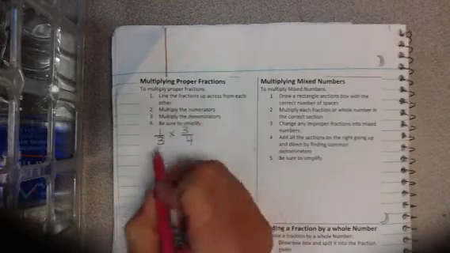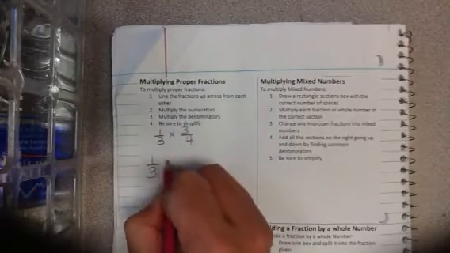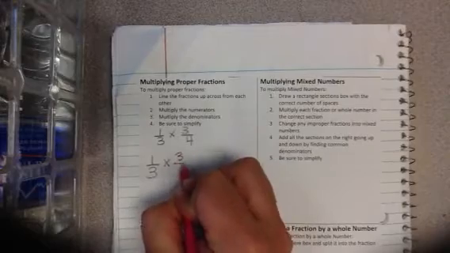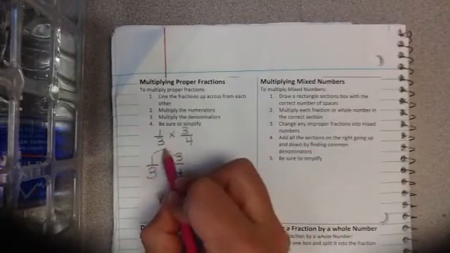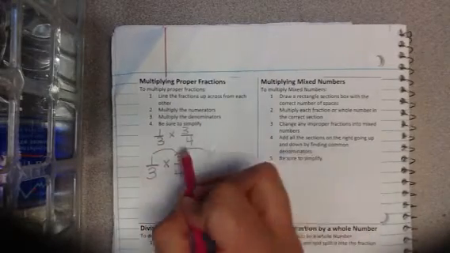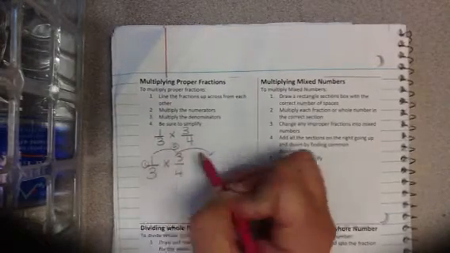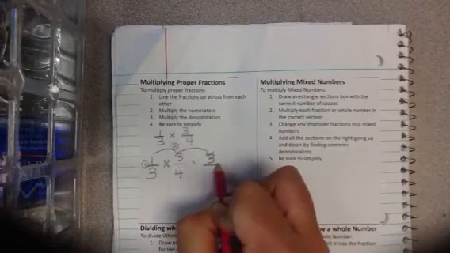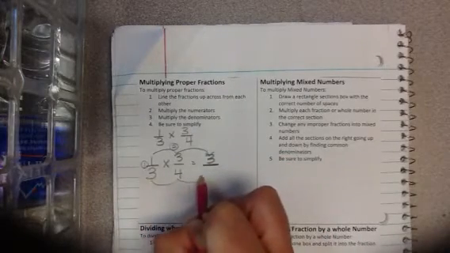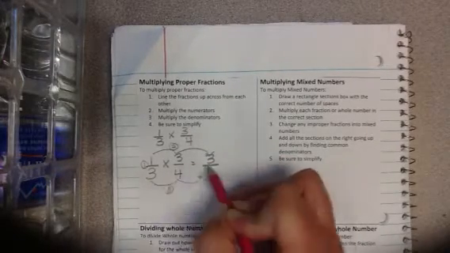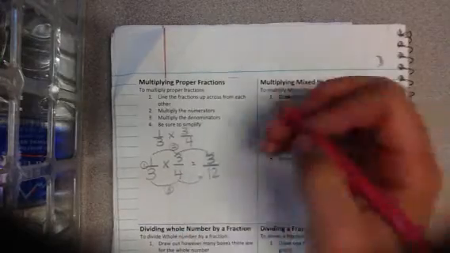So I have to line the fractions up. Very important: we do not line them up going down like we did with adding and subtracting. We multiply the numerators. This was the first step. Line them up. This was the second step. 1 times 3 equals 3. This was the next step. 3 times 4 is 12. Fourth step. Please simplify.